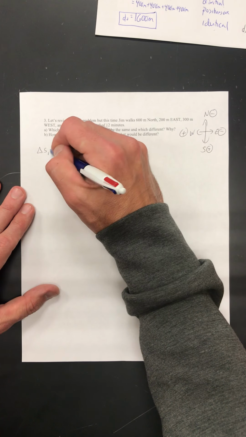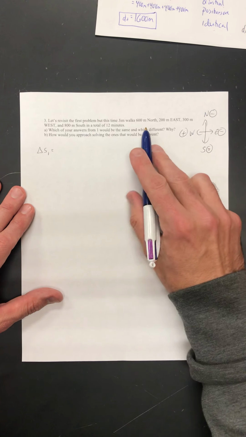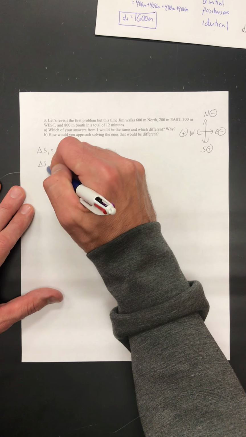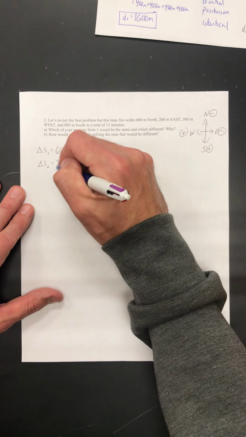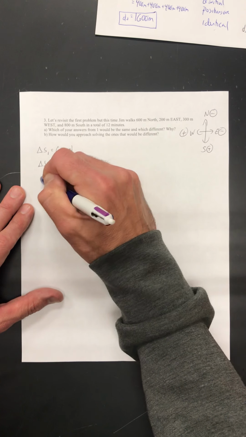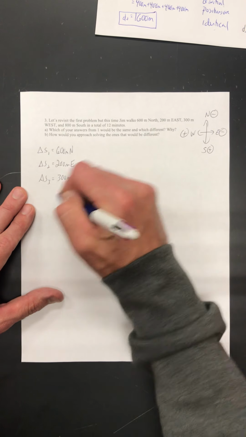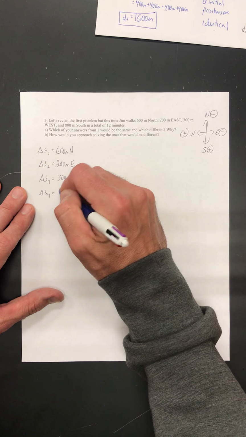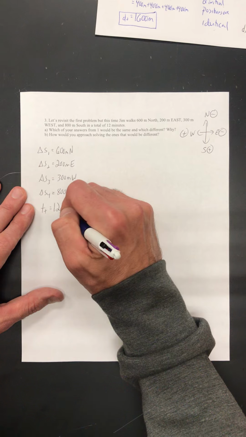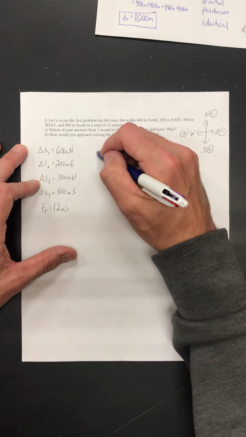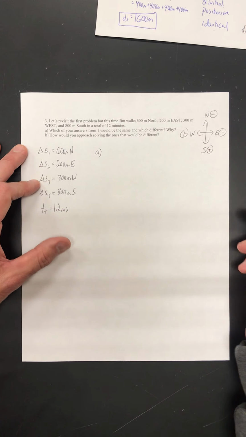So let's say delta S1 is 600 meters north, delta S2 is 200 meters east, delta S3 is 300 meters west, delta S4 is 800 meters south. T total is still 12 minutes. But now, if I want to do this, which of our answers would be different and which were the same?